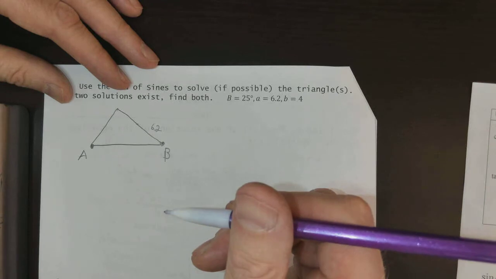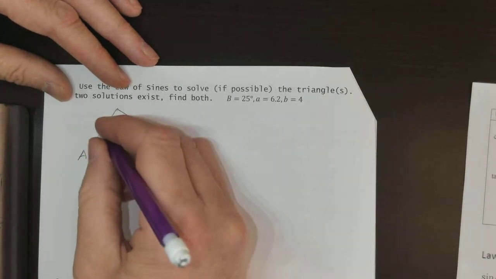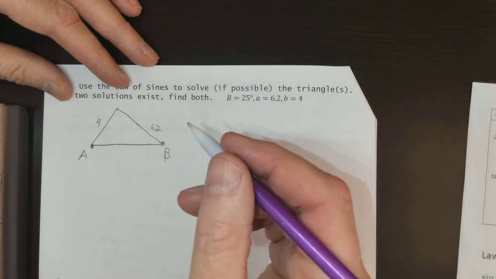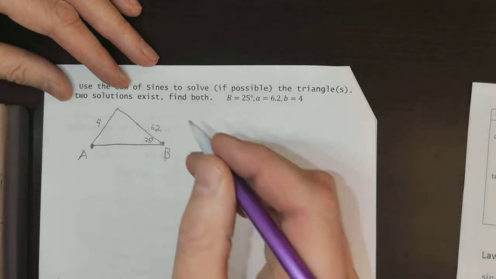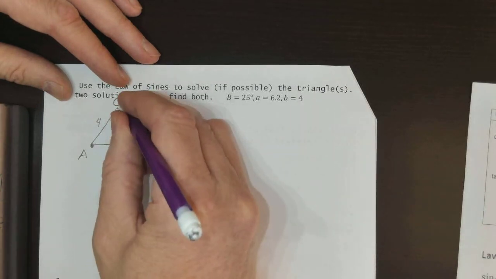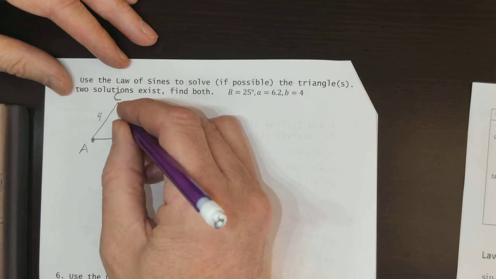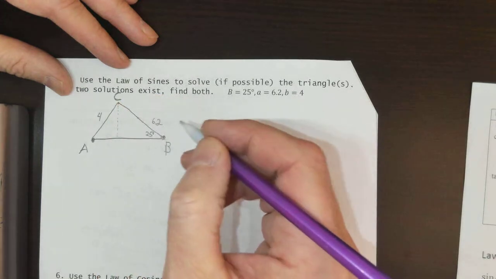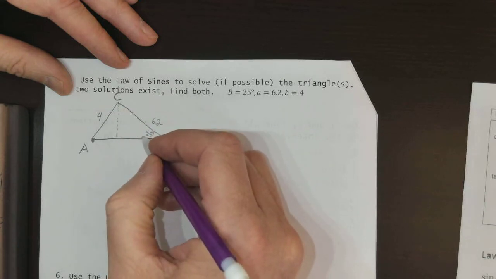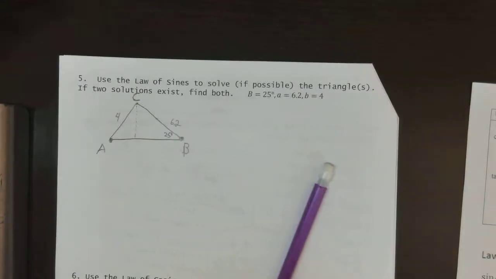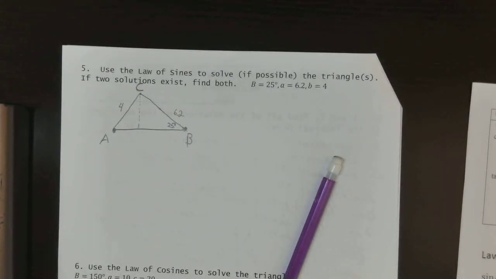Now B is 4 units long. This is 25 degrees. And here's point C. All right. I think if you look here, that we could draw the 4 here as well. So this one does have 2 triangles.